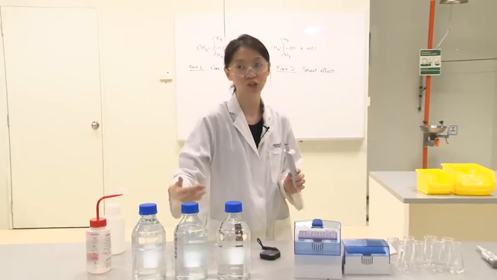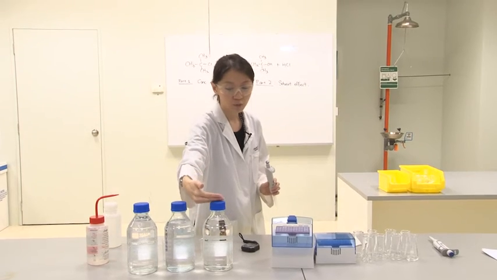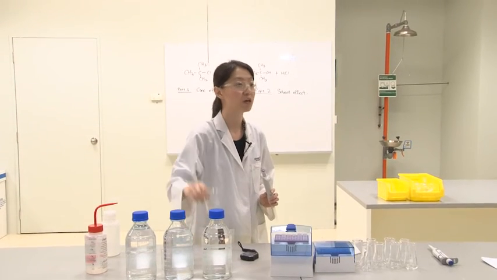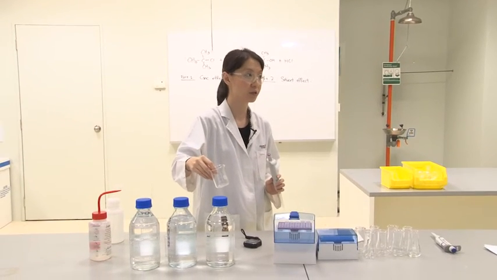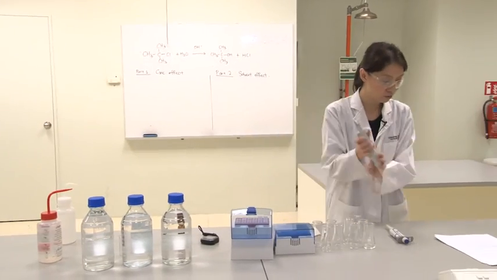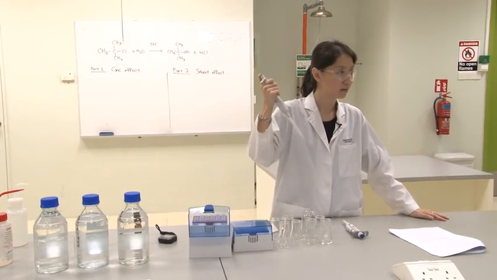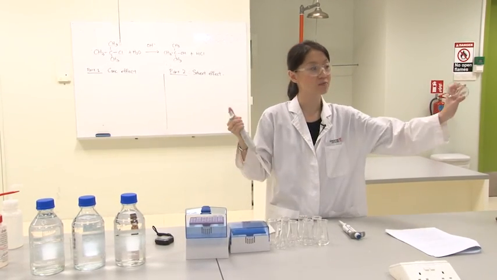So when you take the reagent from the bottles at the side there, you basically pour out a bit into the beaker first. Don't pipette directly from the stock solution, okay? So after you pour out, you bring it back to your bench, and then you just use a micropipette and transfer to the flask, okay? So when you pipette, what else must you take note of?